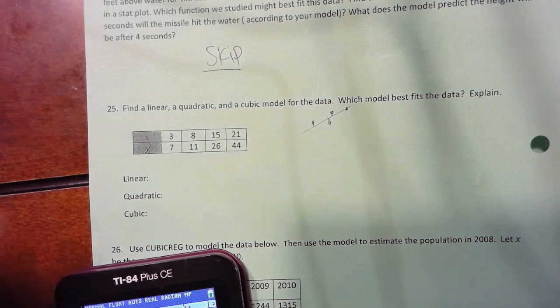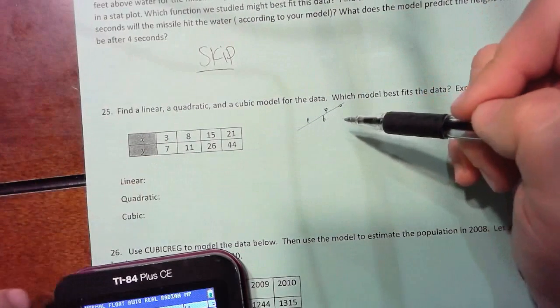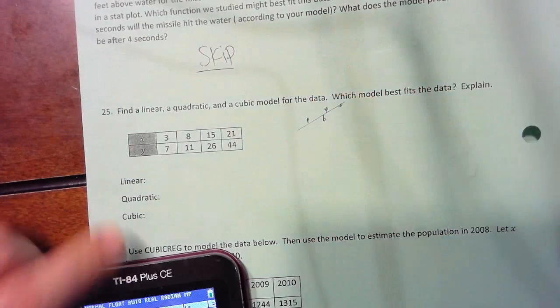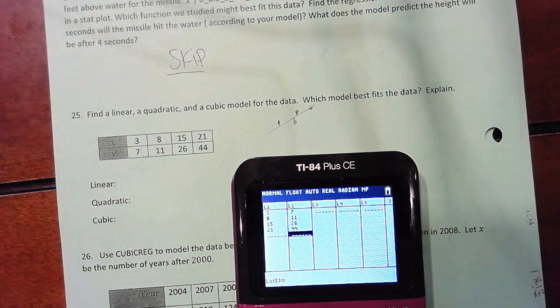I could put a quadratic through it, but again, it may not fit it perfectly. But I know since there's 4 points, a cubic will fit it perfectly. So let's do each of these first.